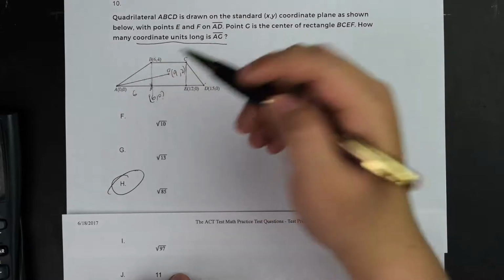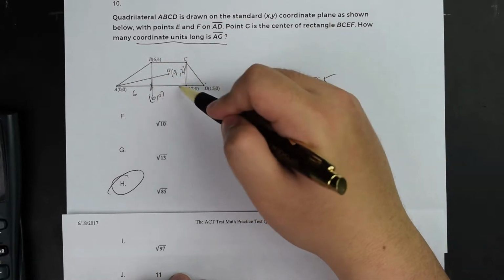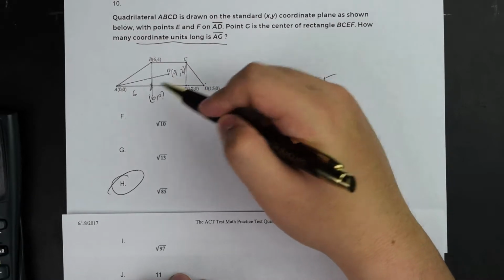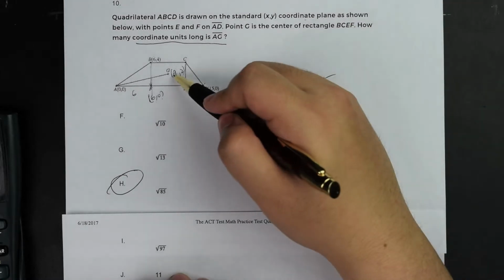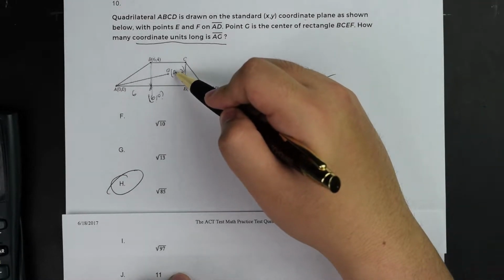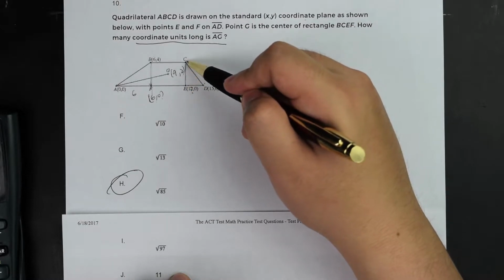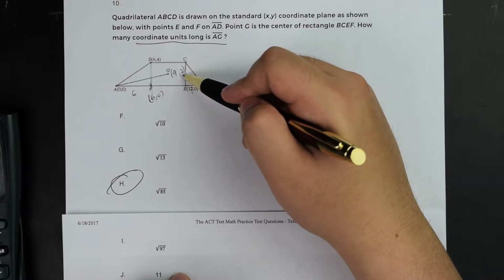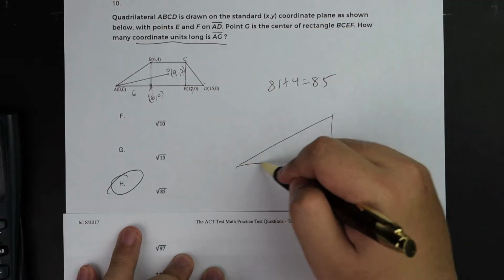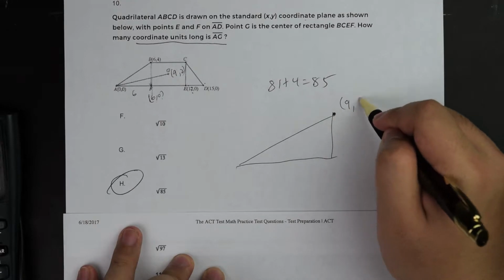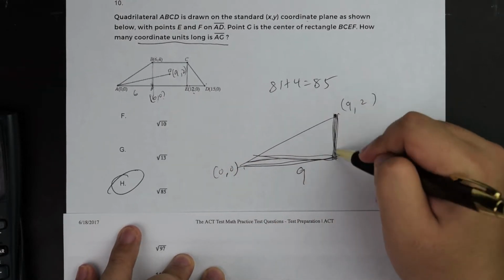Afterwards, I understood that because G is the center, I need to find the center between 6 and 12, because 12 is the cutoff right here. The center between 6 and 12 is going to be 9. And so 9 was going to be my X coordinate for G. I also need to find the center on the Y between 0 and 4, which is 2. And thus, my Y for G is going to be 2. So 9, 2. I thought, oh, I have the coordinates from 9, 2 to 0, 0. So this length right here is going to be 9. This length right here was going to be 2.